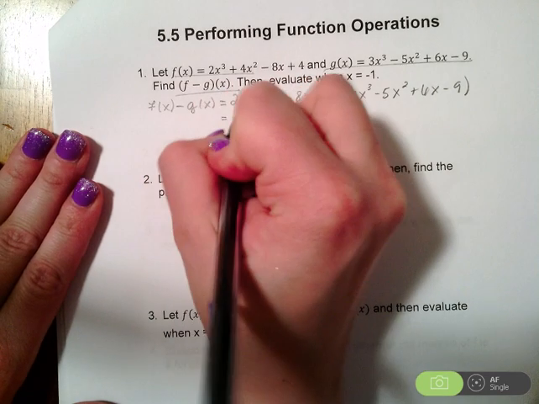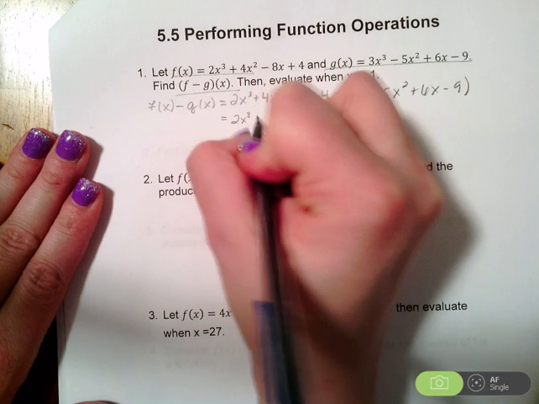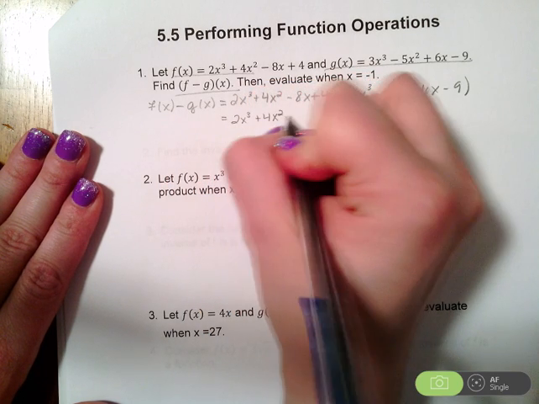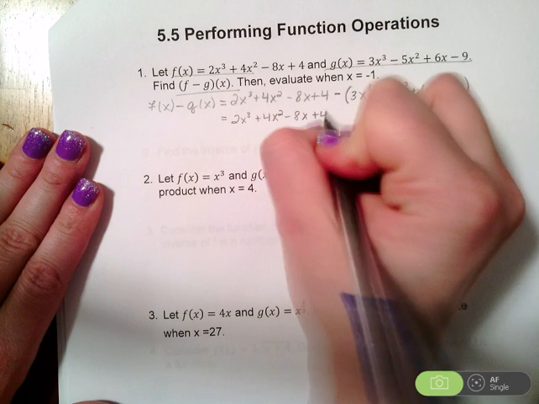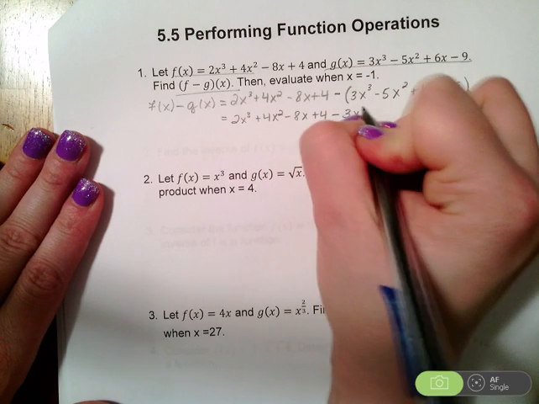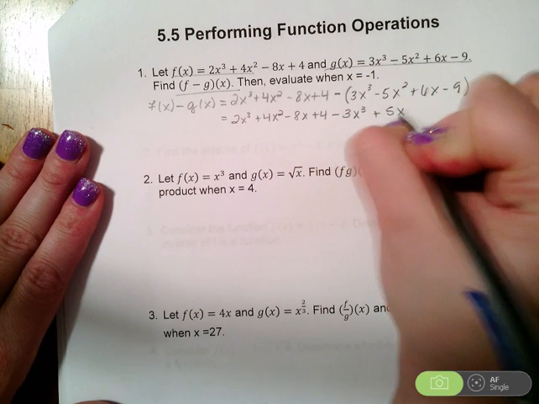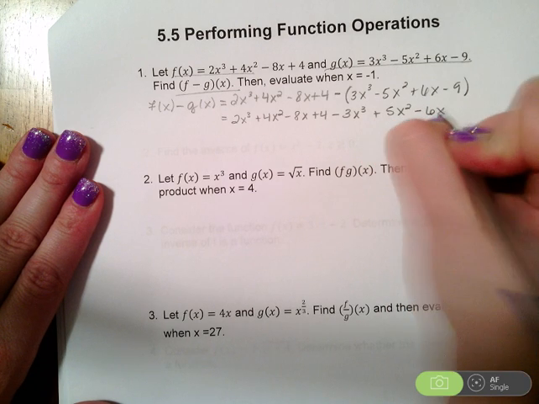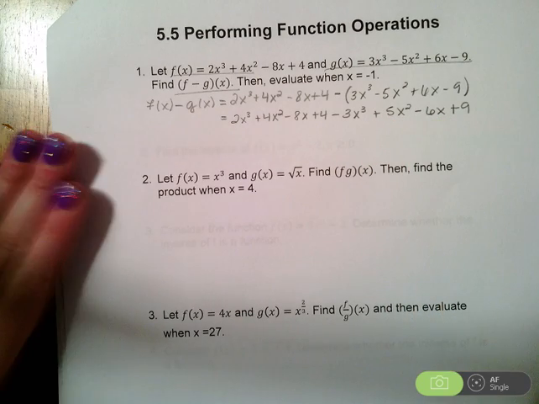So now we've got 2x cubed plus 4x squared minus 8x plus 4 minus 3x cubed plus 5x squared minus 6x plus 9.